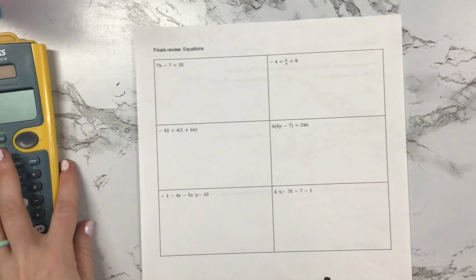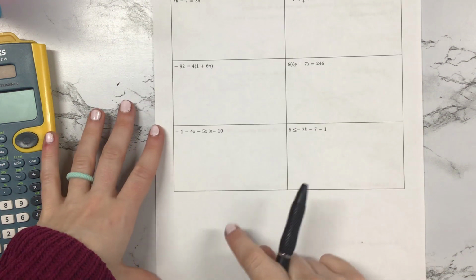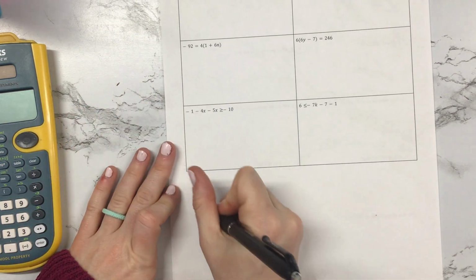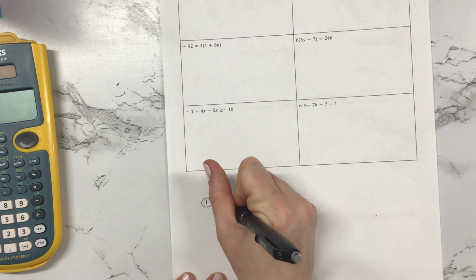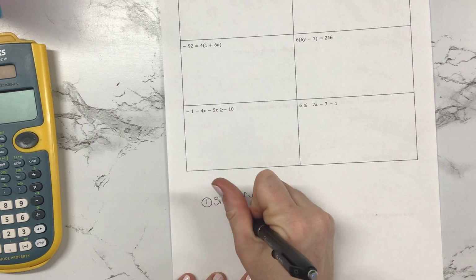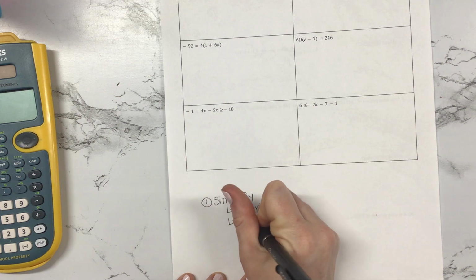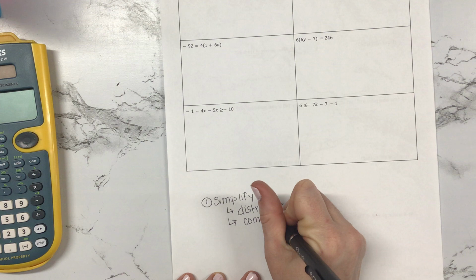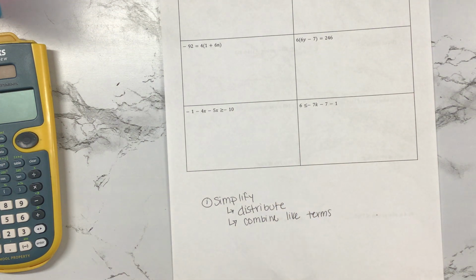Okie dokie. In this one, we're going to review solving equations. So at the bottom, I want you to take some notes. The first thing we're always going to do is simplify. That means we either need to distribute or combine like terms. If there's nothing to distribute and nothing to combine like terms, you get to skip this step.